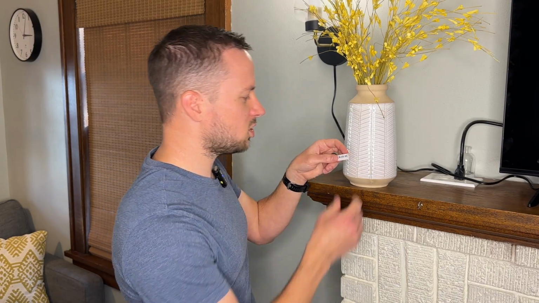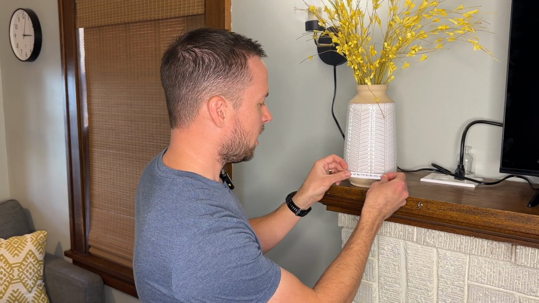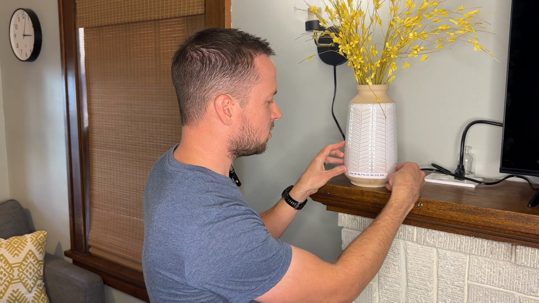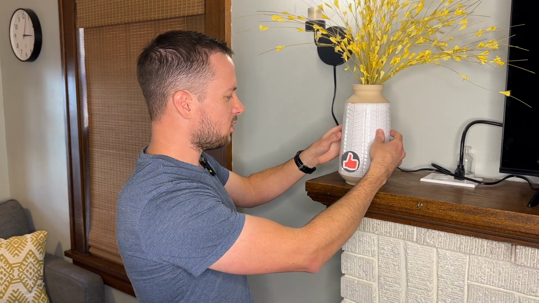Okay, so we got our picture. Now it's really easy. You're just gonna take one of your pre-made clues that you already have ready, hopefully have some tape on hand, and you're just gonna tape that to the clue location. Now, I don't want people to find this that easily, so I'm gonna give this a turn to hide the clue.